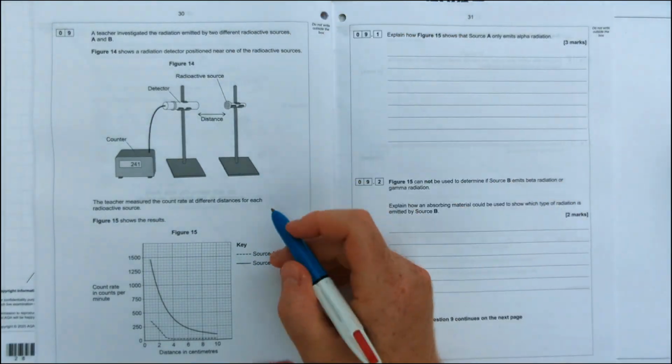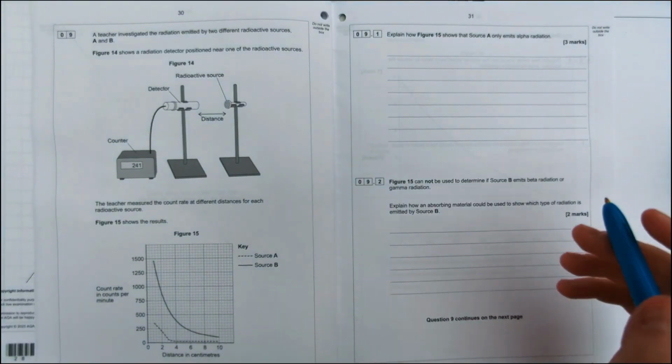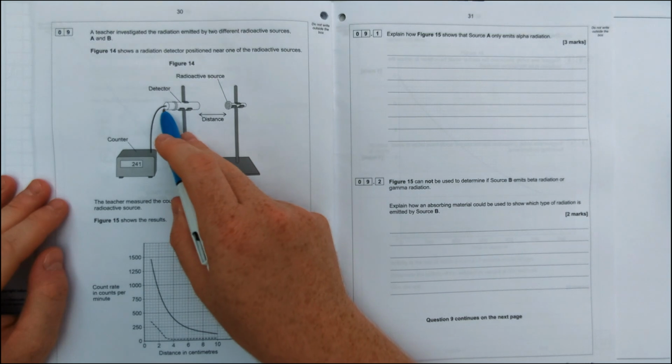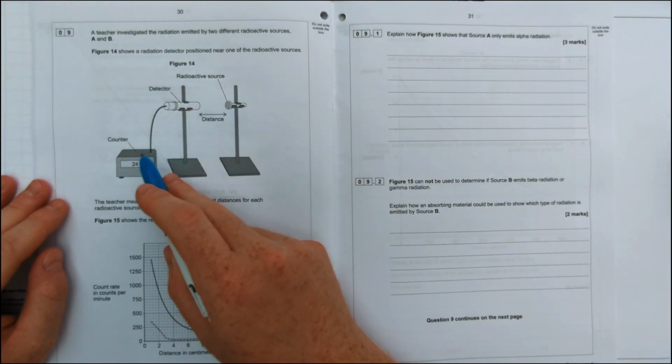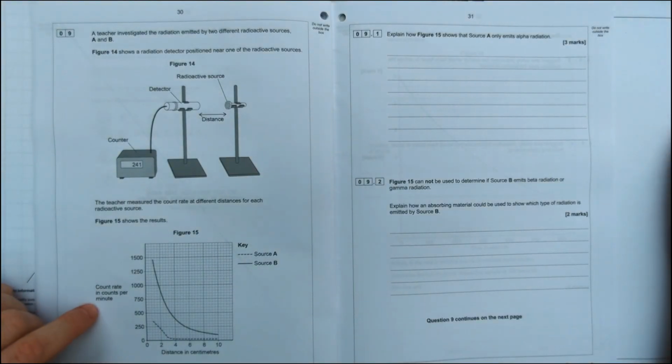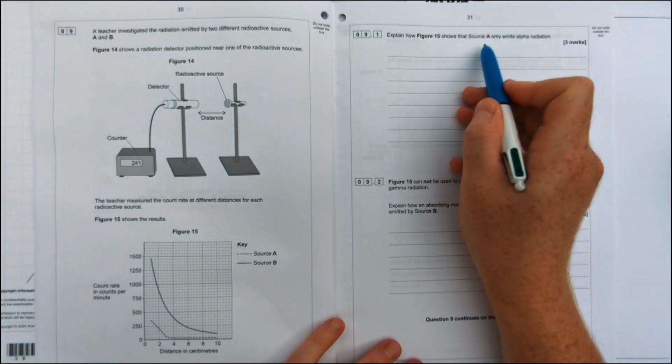Let's have a look at a radioactivity question. We've managed to get the whole paper so far without radioactivity. We've got a little experiment here. You might have seen something similar to this in class. We've got a detector, we've got a radioactivity source, and we've got a counter that's measuring the counts per minute. Usually it's just per second, but per minute could also be another way of saying it. The question says, how do we show the source only emits alpha radiation?